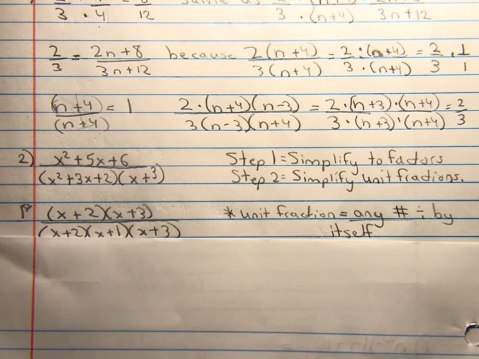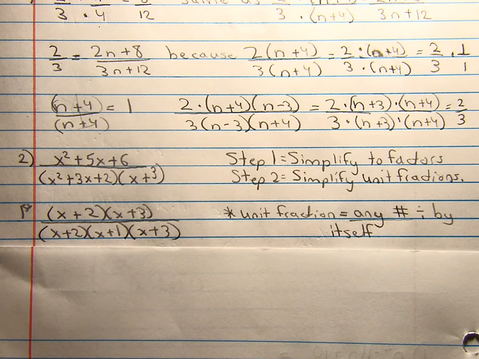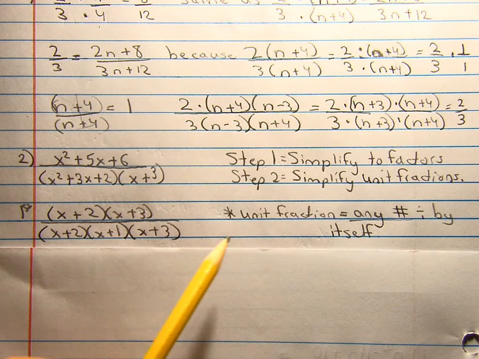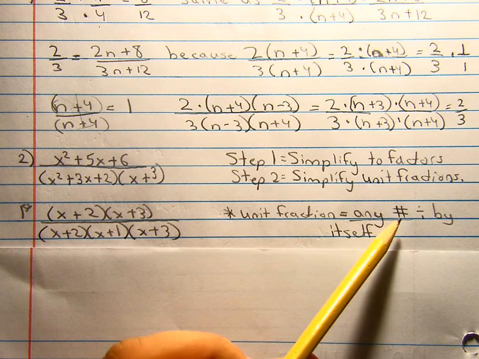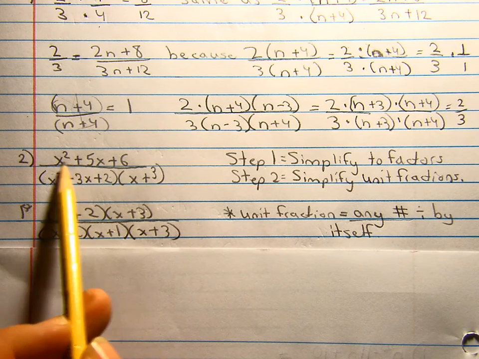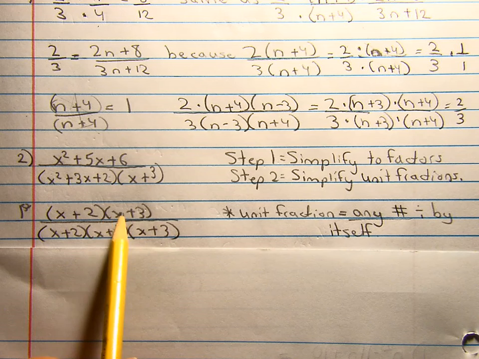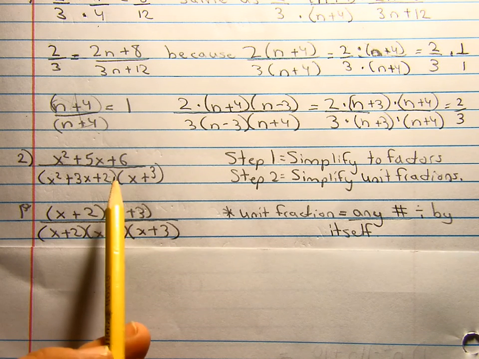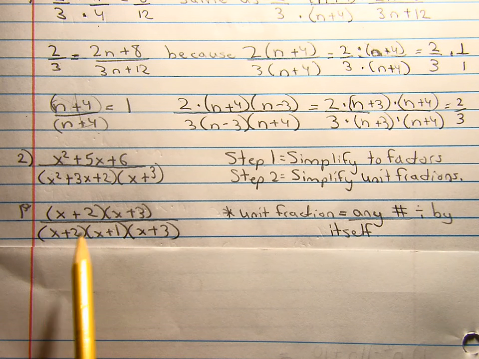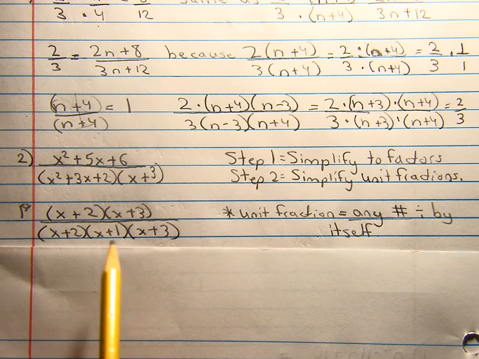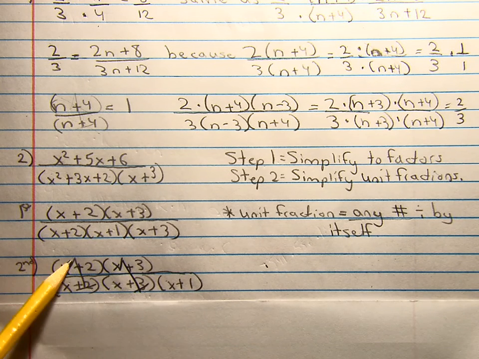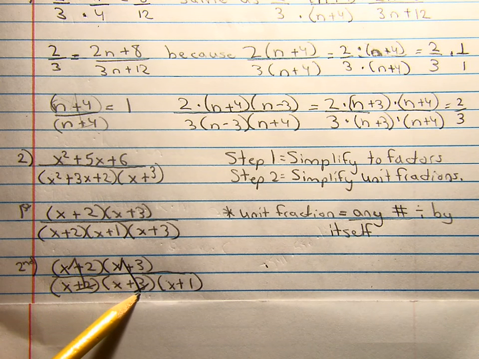So first is we put these as their factors, and just a little quick note, a unit fraction is any number divided by itself. Okay. So this number up here, we can put in its factors are here. This trinomial here, we have its factors here. And then we can start doing step number 2, which is recognizing unit fractions.